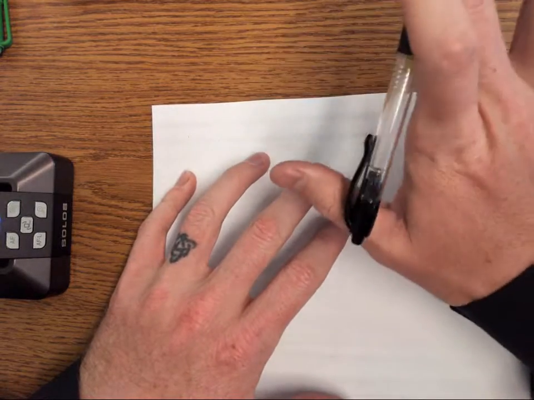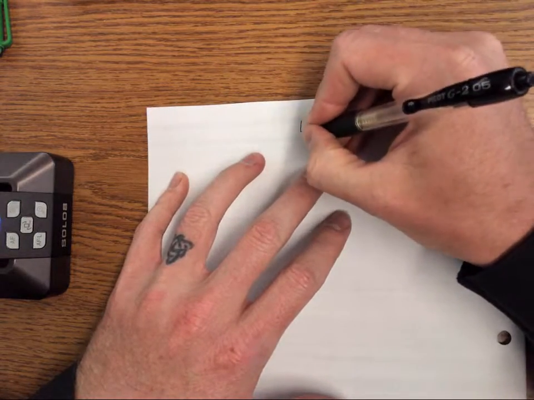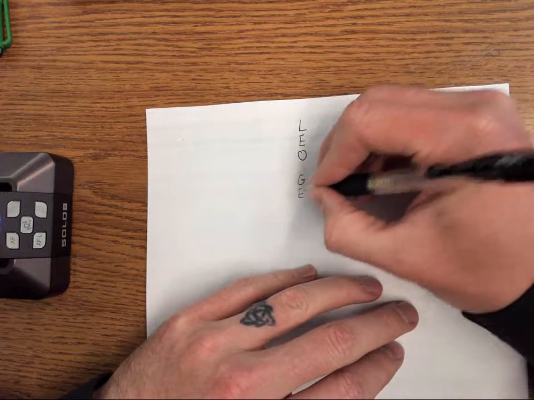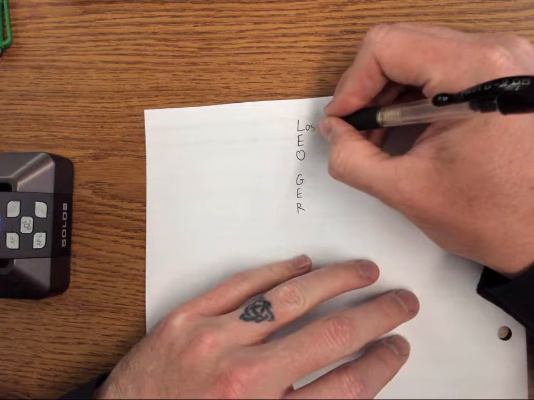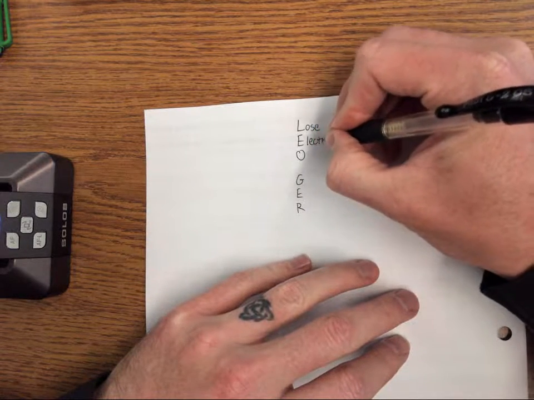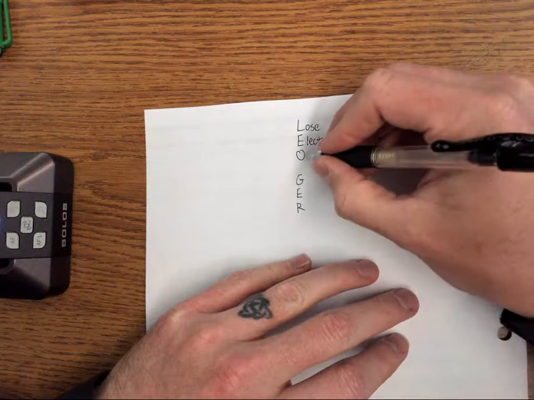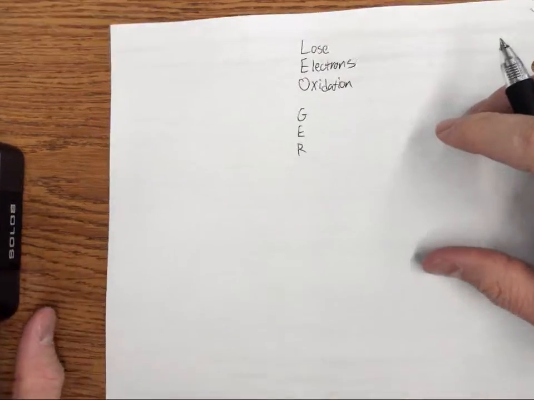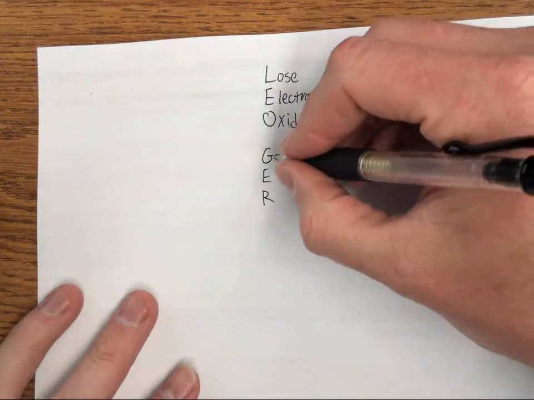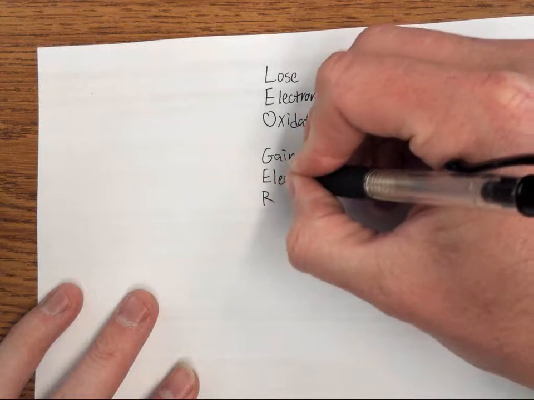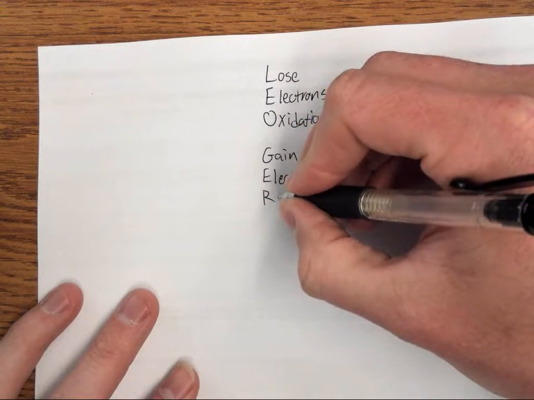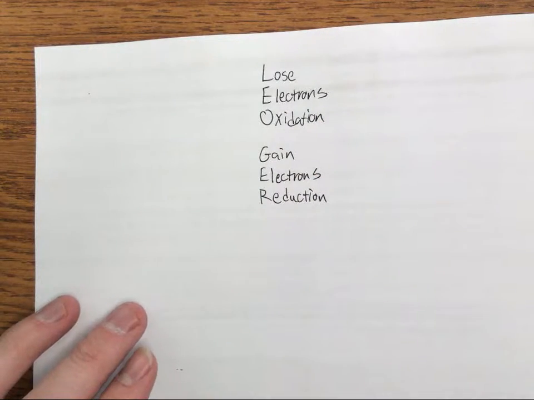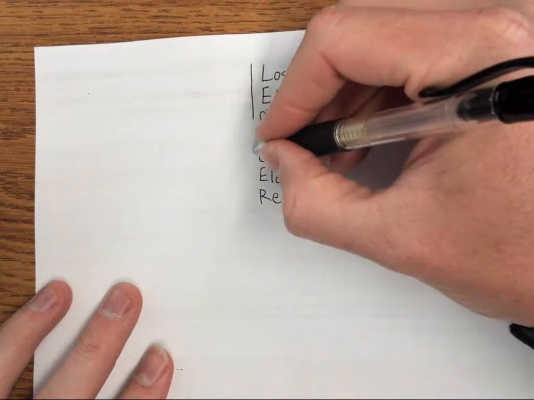Now there's oil rig, some people like that. I like Leo Ger better, so I'm going to write it out right here. Leo the lion goes Ger. If you lose electrons, it's oxidation. And if you gain electrons, it's reduction. So Leo the lion goes Ger.